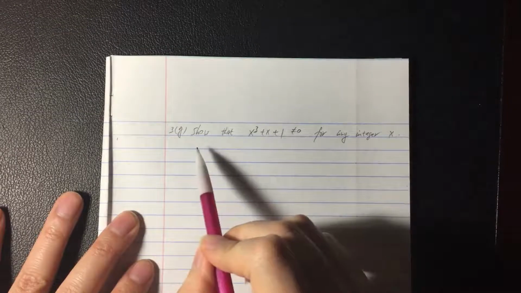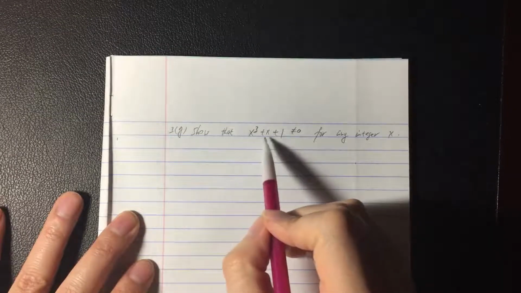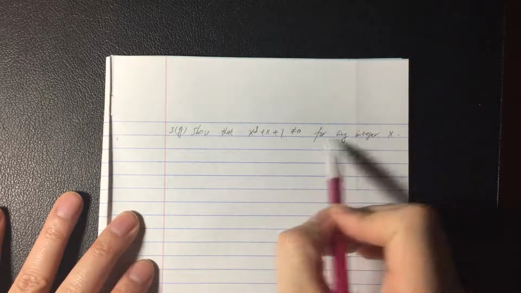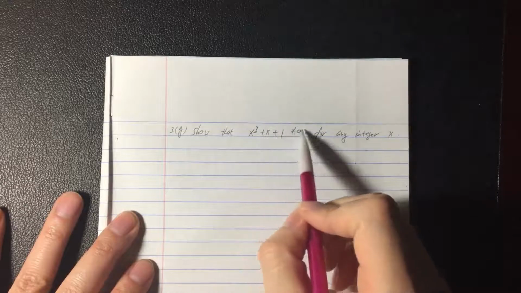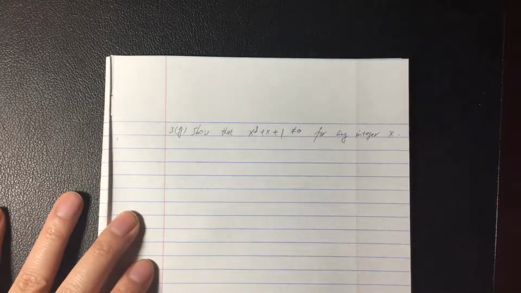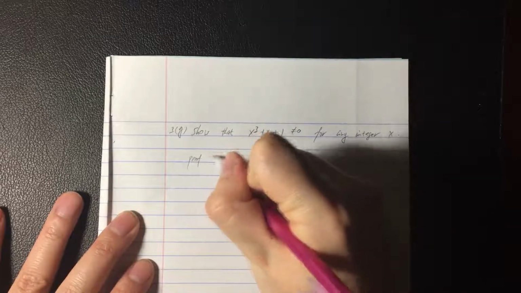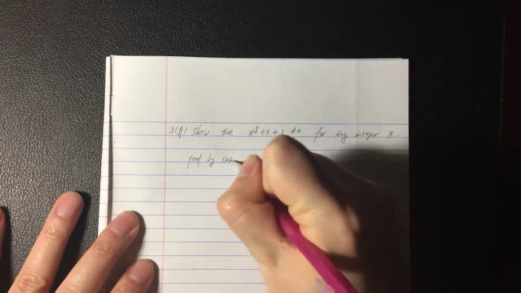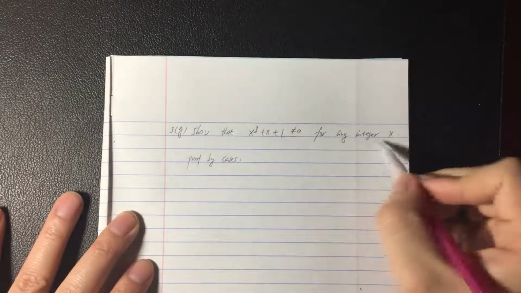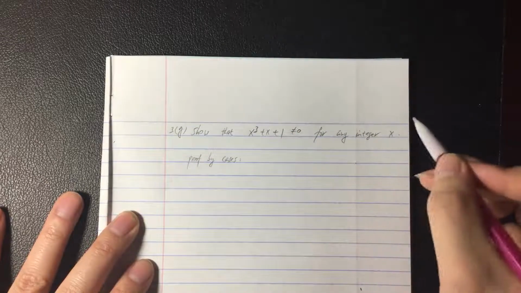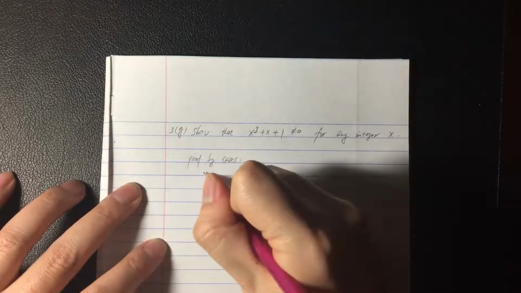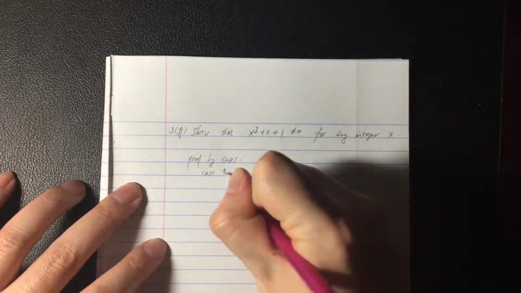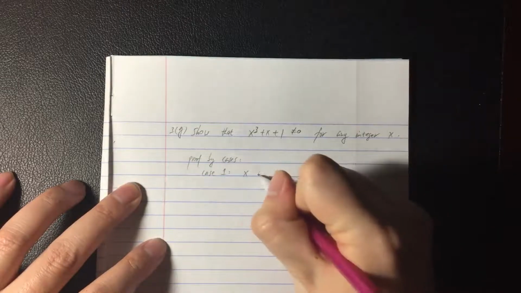Number 3, part G. Show that x cubed plus x plus 1 is not 0 for any integer x. To show x cubed plus x plus 1 is not 0, that's not easy. For this problem, we can try to prove by cases. Since x is an integer, x could be either even or odd. Case 1, x is even.